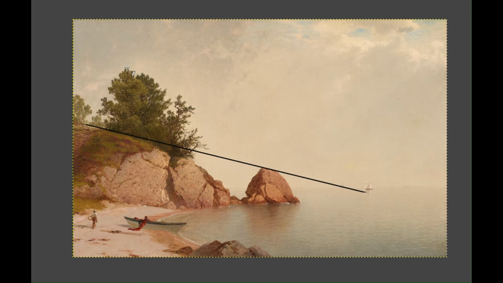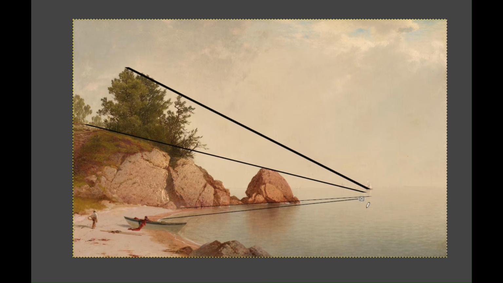The tops of the trees brings us to that point right there. The base of the rocks bring us there. We have this more sharper line, which starts bringing us up into this region. So I'm just going to put it right there for right now.